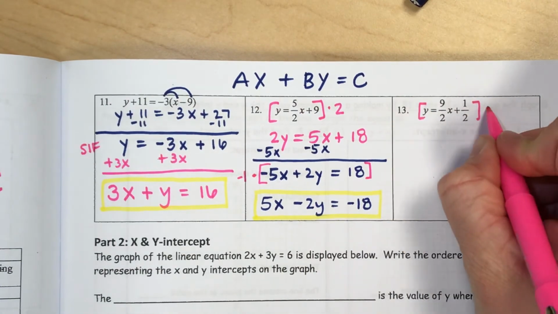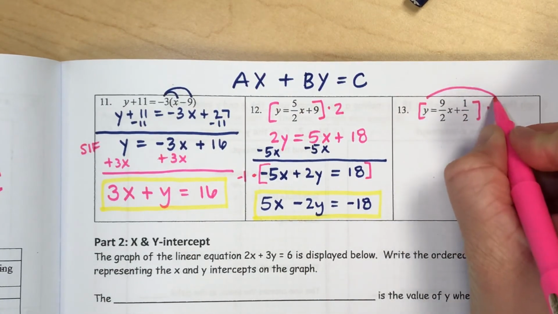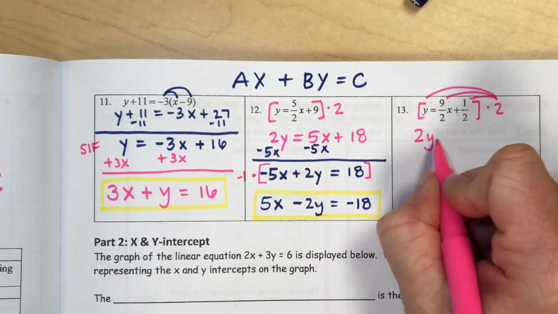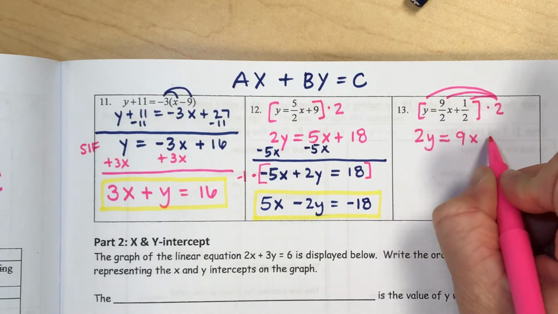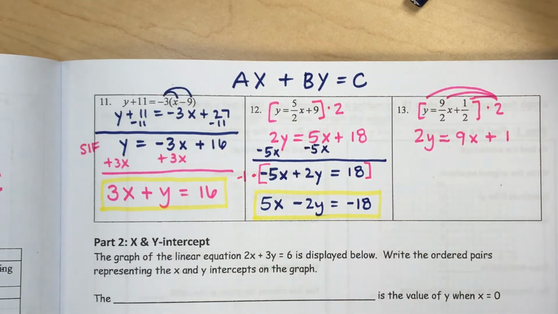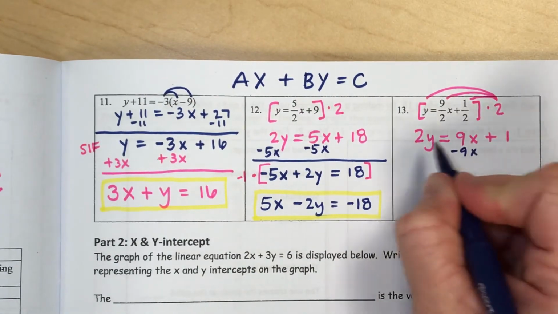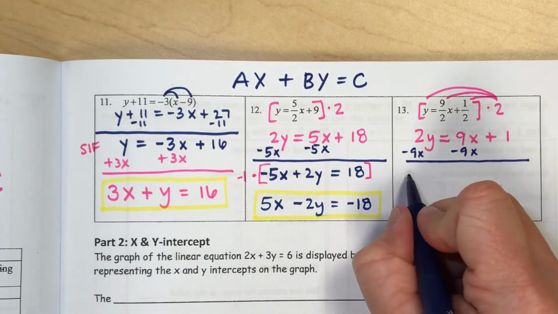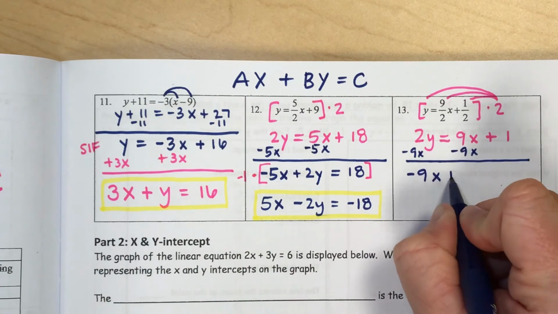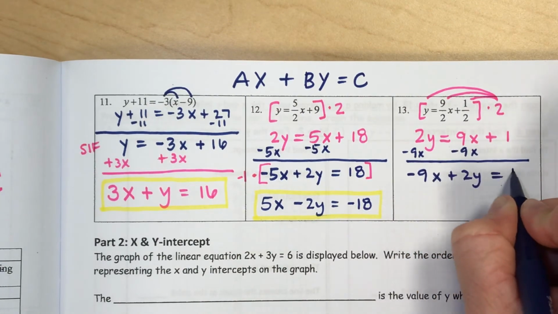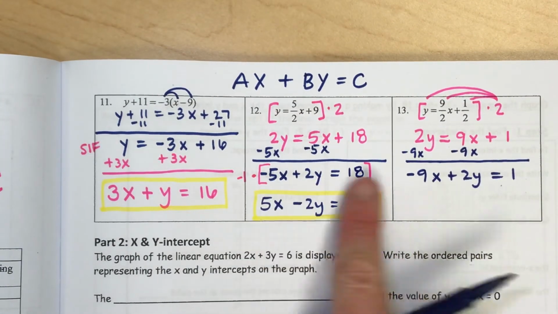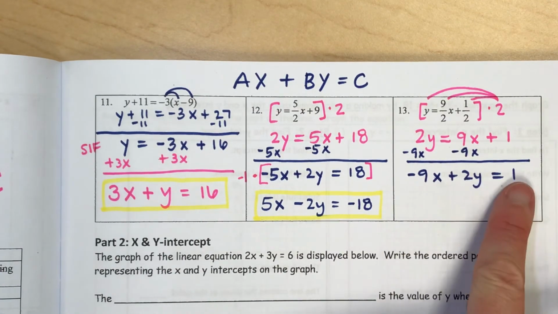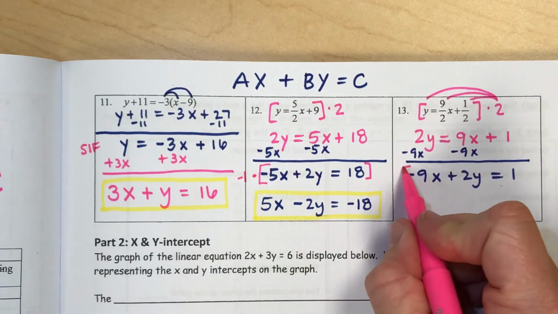For this one here, we're going to multiply every term by 2 to get rid of our denominator of 2. So we have 2y is now equal to 9x plus 1. And then I will subtract my 9x so that it's together on the left side of the equation with my y term. So negative 9x plus 2y is equal to 1. And just like this problem before, I cannot have an x term that's negative, so let's multiply all 3 of these terms by negative 1.